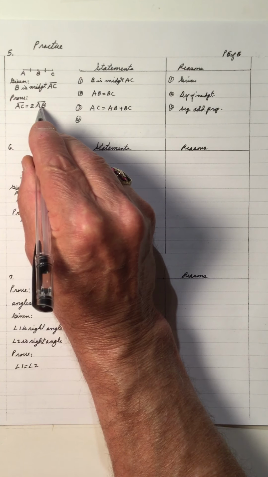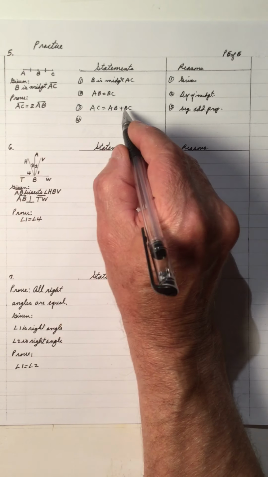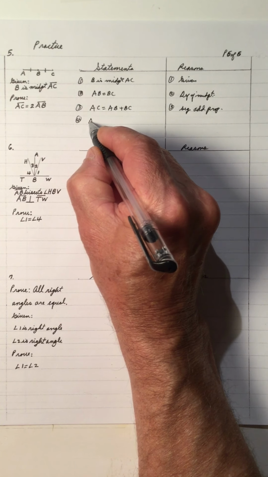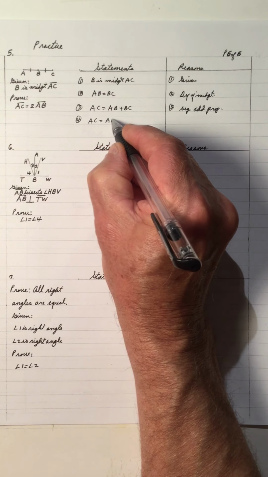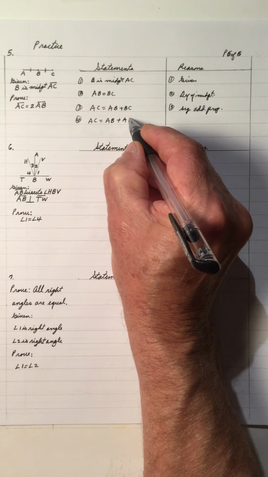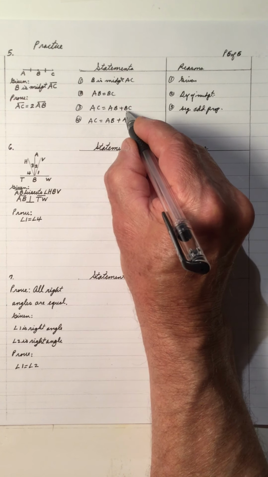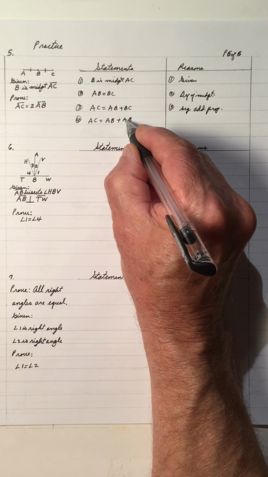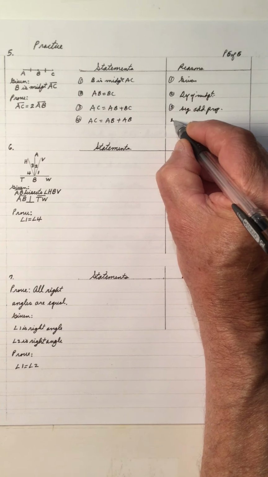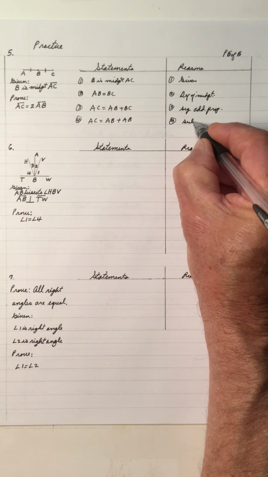And notice that in AC, we've got 2 times AB, but BC is not there. So that means I have to put AB in the place of BC. AB is equal to BC. BC is being replaced with AB by substitution.